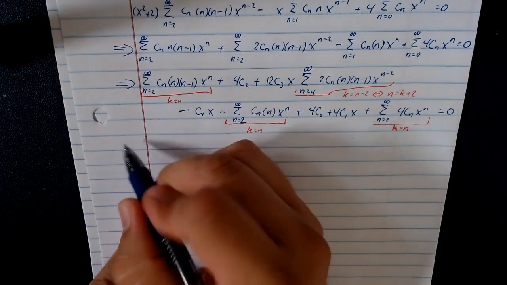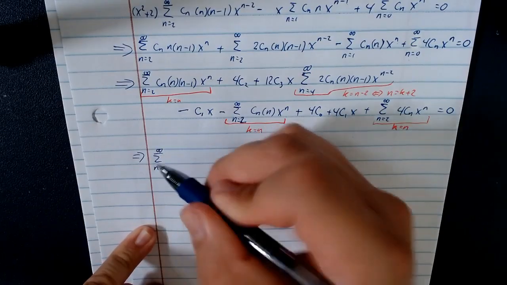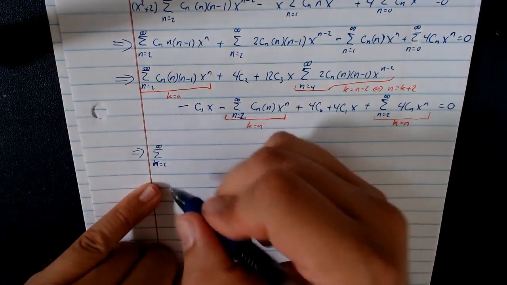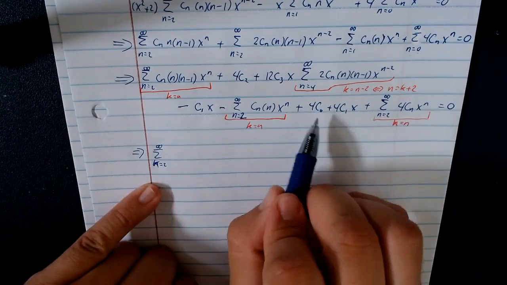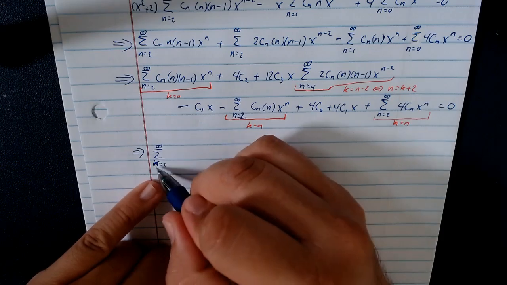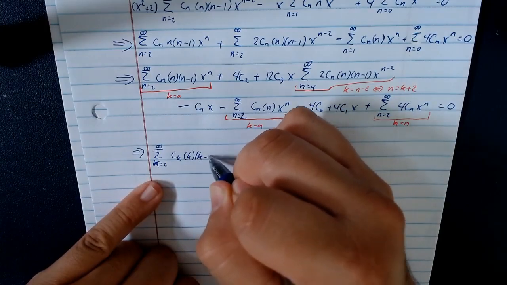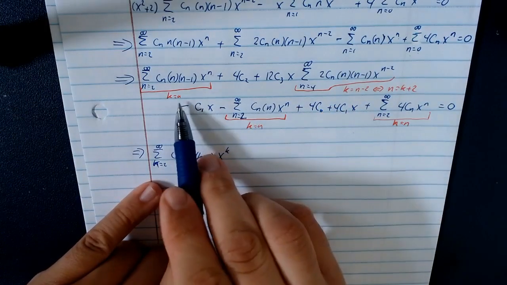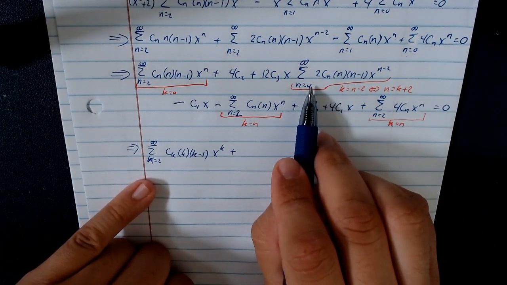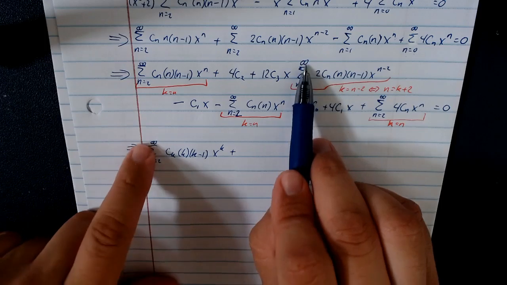Okay, so here we go. This is going to give me the sum as k goes from 2 to infinity of c, and all of these that are not sigma, I'm going to go ahead and leave those off until the end. So sigma k from 2 to infinity, c sub k times k minus 1, x to the power k. Again, no modification. I'm just swapping out n's for k's. This one is going to require a modification because I've already got the right sigma here. Sigma from 2 to infinity, that's okay.